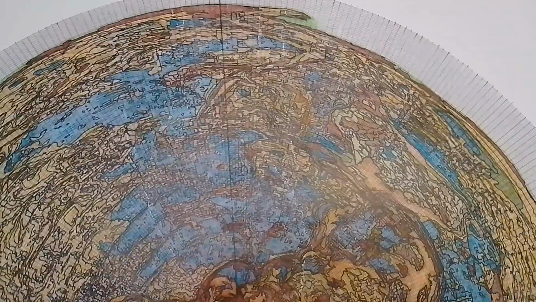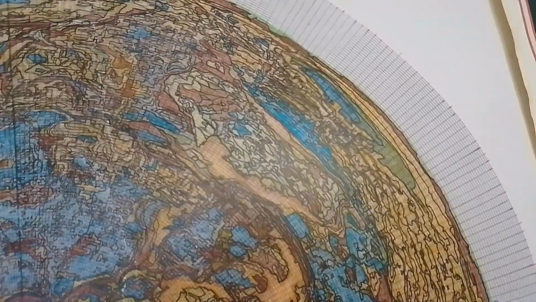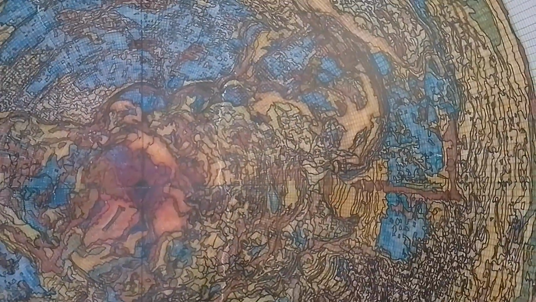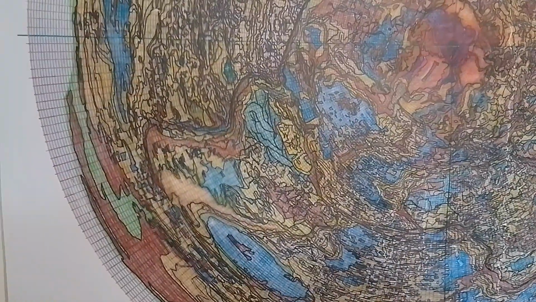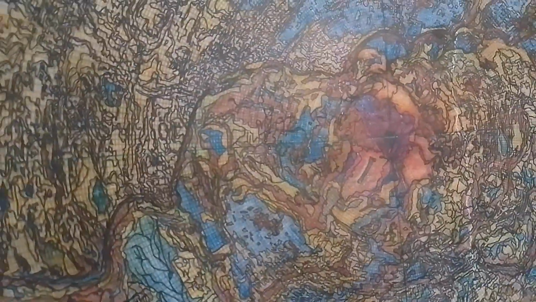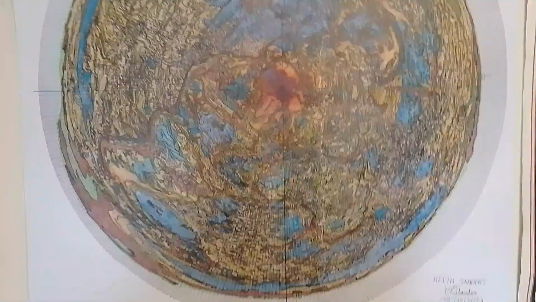You've seen a lot of this because I've mapped the oceans first, so the rest of it is just the continents. So Australia, Eurasia, Africa, South America, North America, and the rest, well, you've seen before. I've just now finished it. So what can we say?